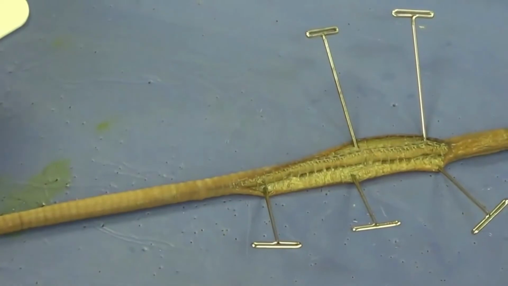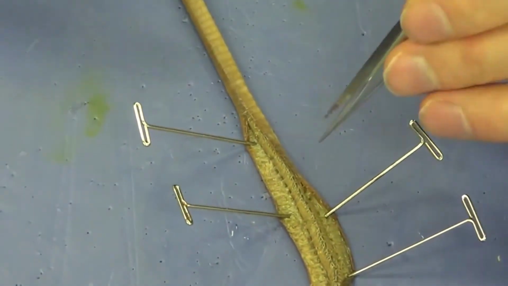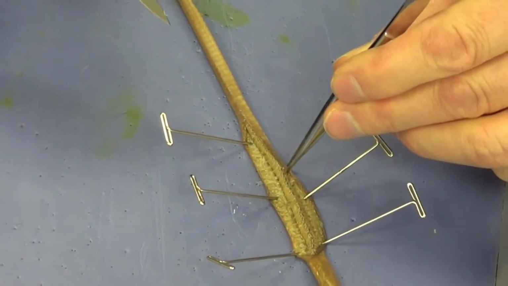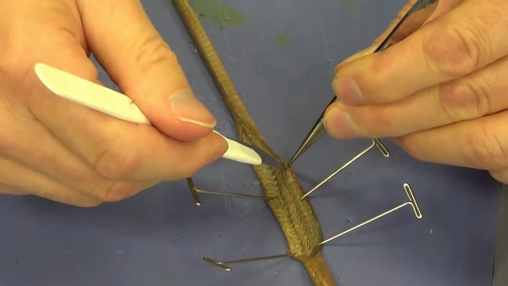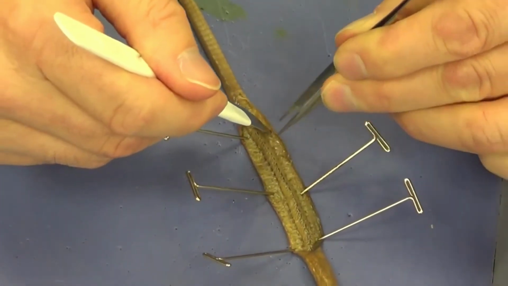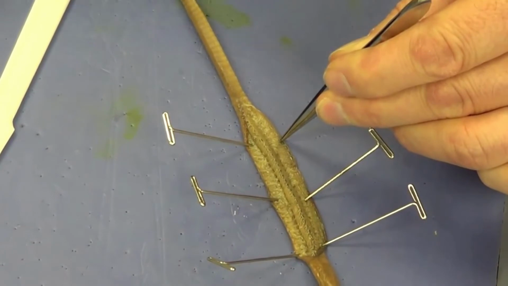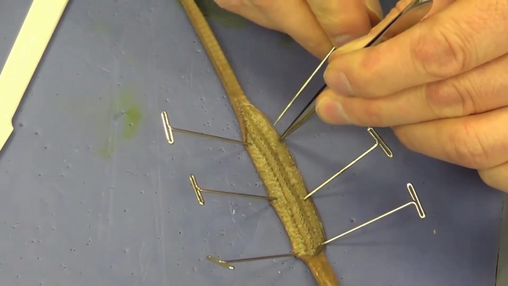Now as we do this, if you're working in a group of 2, make sure that only one pair of hands are in here at a time. So I'm going to go ahead and go down the other side here. And again, I just work my way down a 1/2 inch to 1 inch at a time.